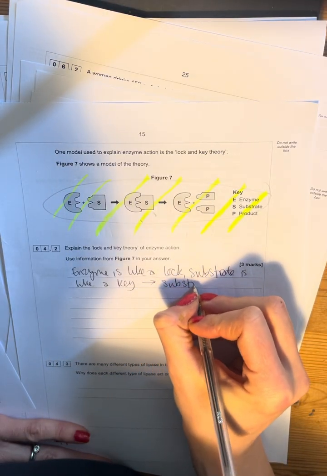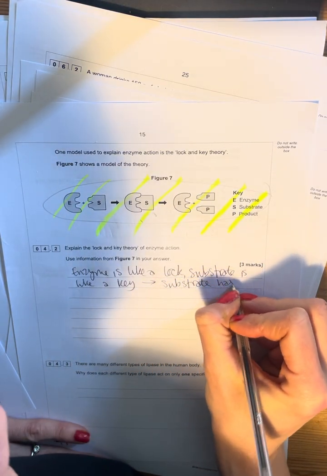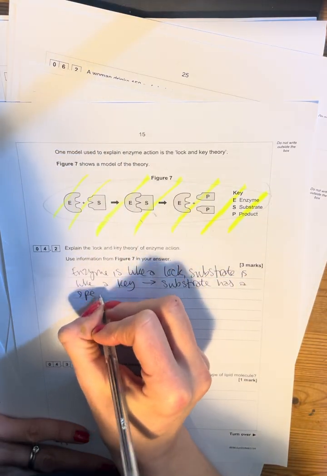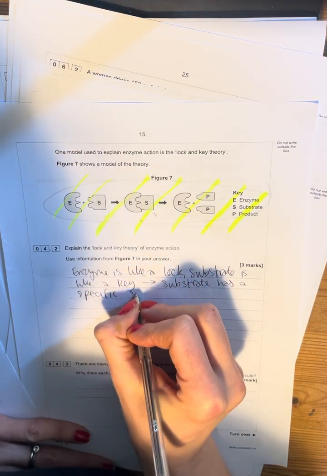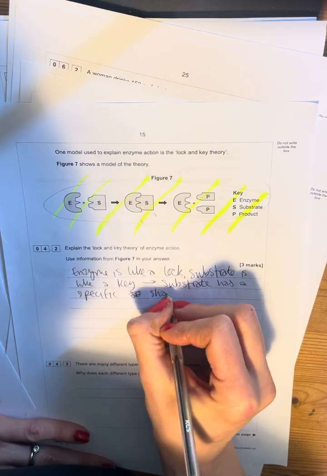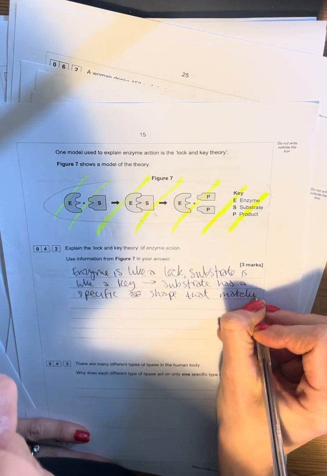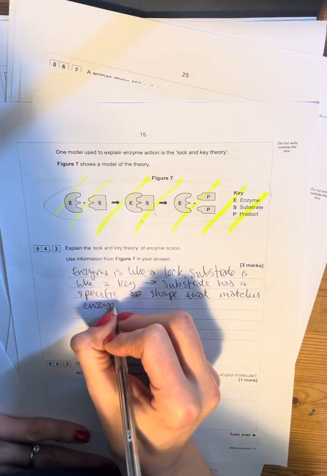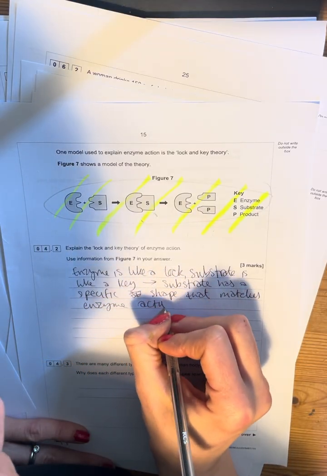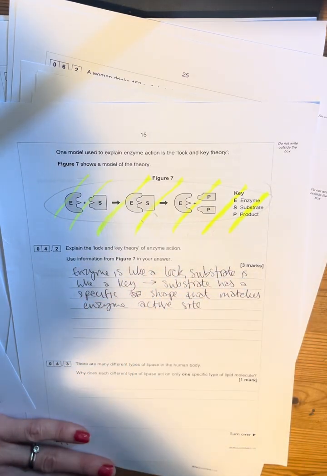Substrate has a specific shape that matches enzyme active site. So again, that active site is where the magic happens.